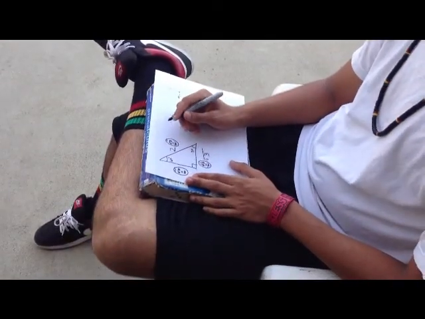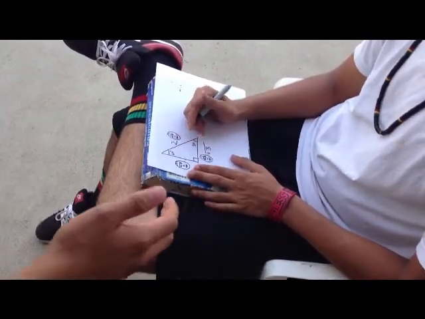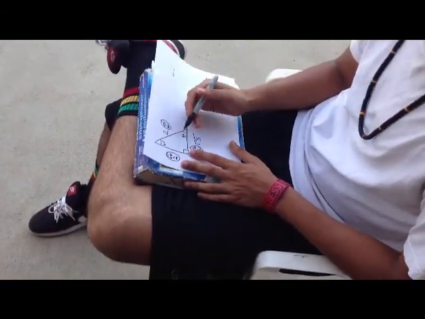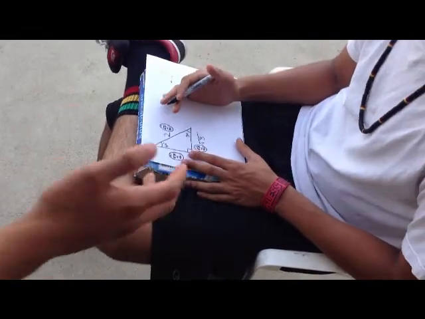Sanjay, it looks like you know all special right triangles. Can you please explain the 30-60-90 triangle? Alright. So 30-60-90 is the same thing as 45-45-90. Well, it's not the same, but it's the same concept. It's similar, yeah.